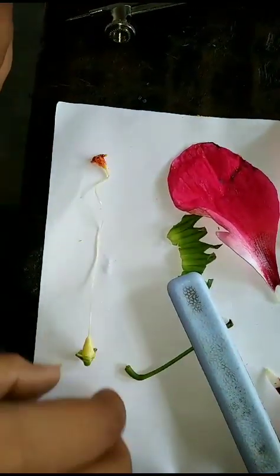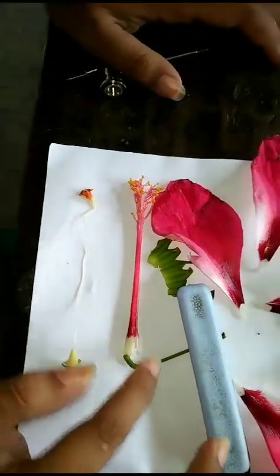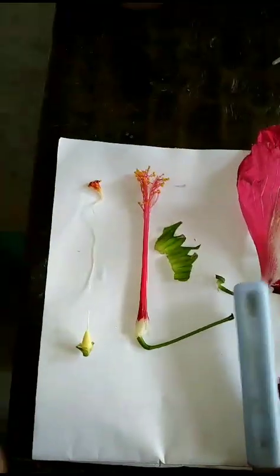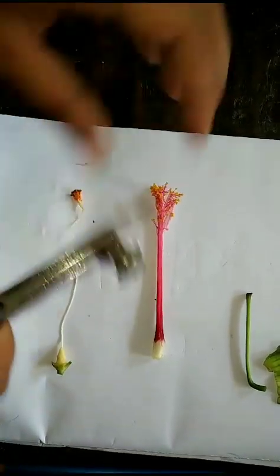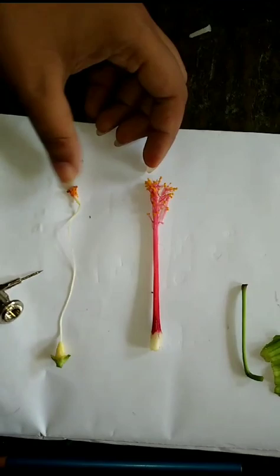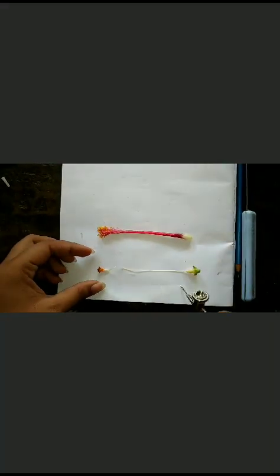This is androecium and gynoecium. These are the pollen grains, the yellow powder, which are called pollen, which are also known as stamen, and this is called pollen tube, which helps to transport the pollen.